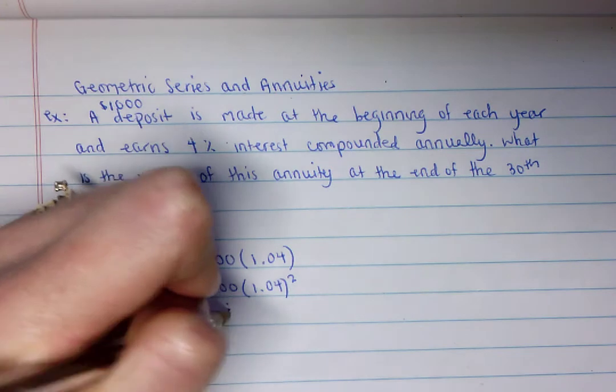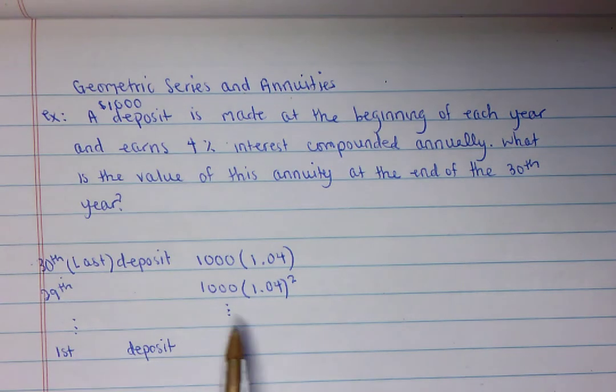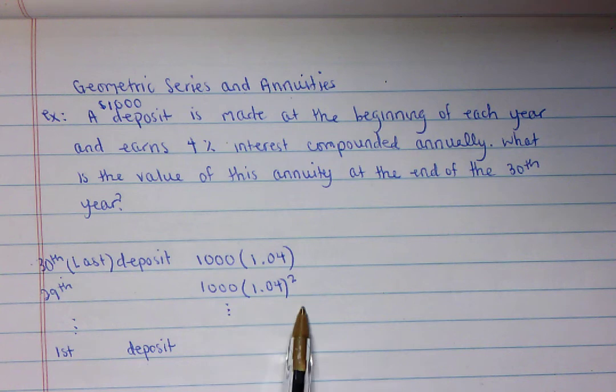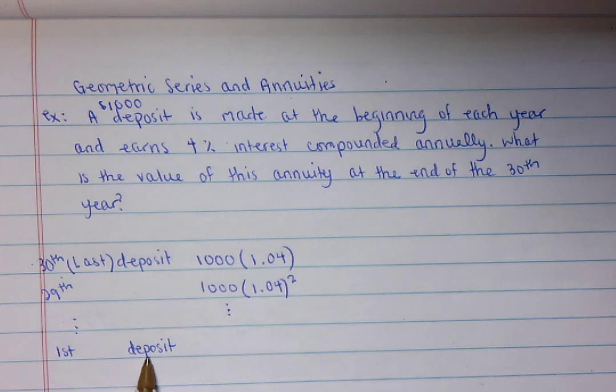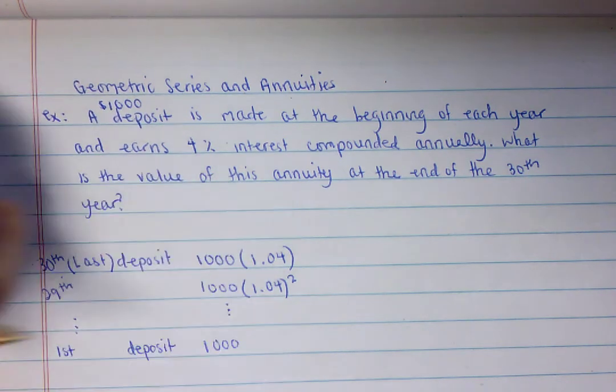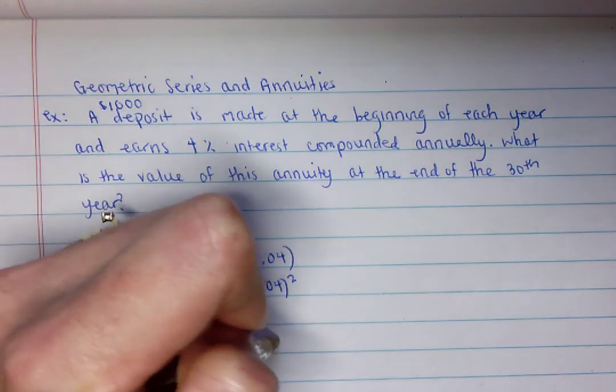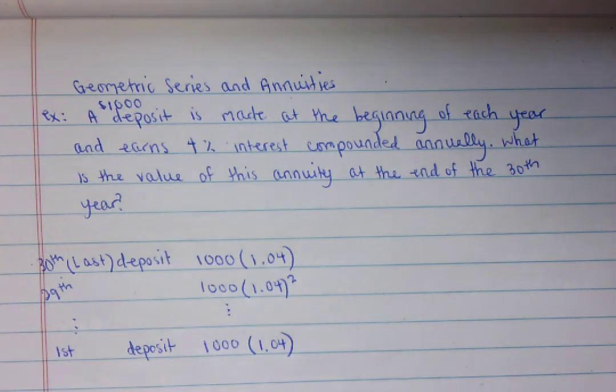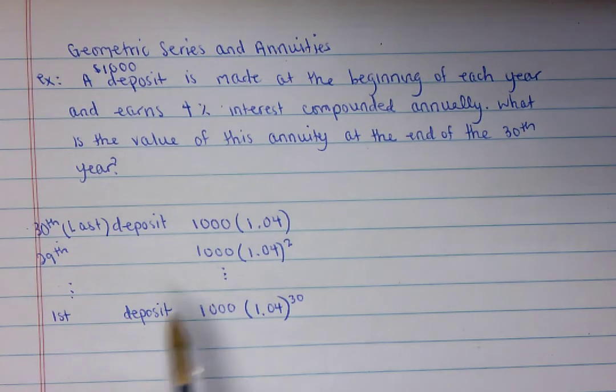And so on. You continue this pattern. The next one, the 28th year, would be 1.04 to the third power. And then that first deposit has been sitting in there for 30 years, okay? So that first deposit of $1,000 ends up being multiplied by 1.04. It earns that 4% interest, but it sits in there for 30 years. So that's raised to the 30th power. And so if you were to try to figure out the value of the annuity at the end of the 30th year, you could add all of these values up and get the total amount at the end of the 30 years.